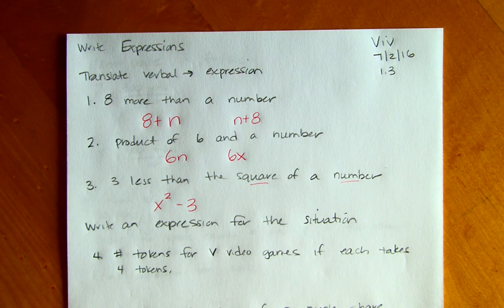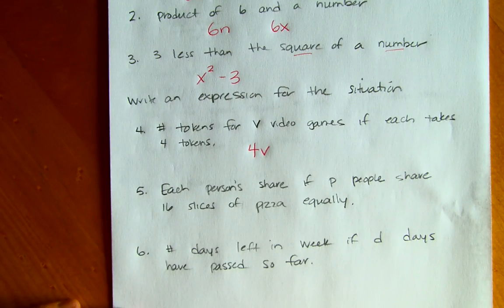The next set of instructions asks you to write an expression for the situation. It says the number of tokens for V video games. If each takes 4 tokens, well, it's 4 tokens for every video game, so that would be 4V.